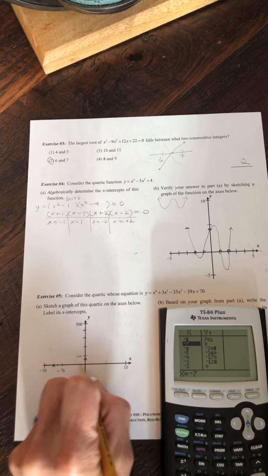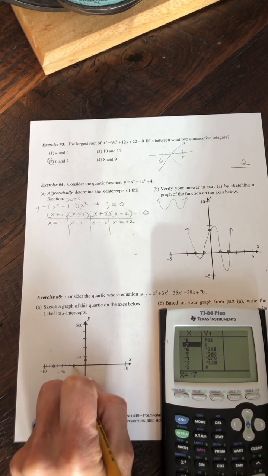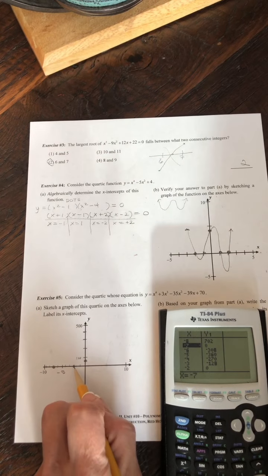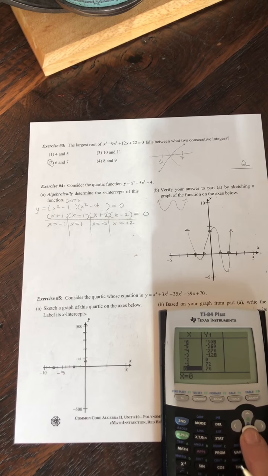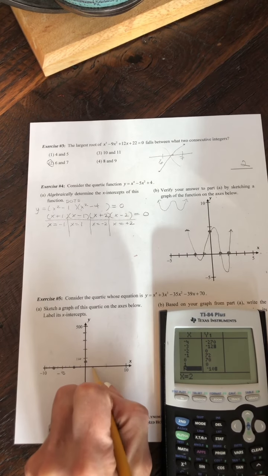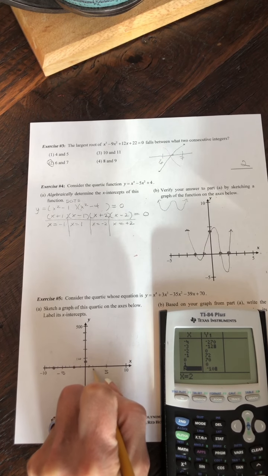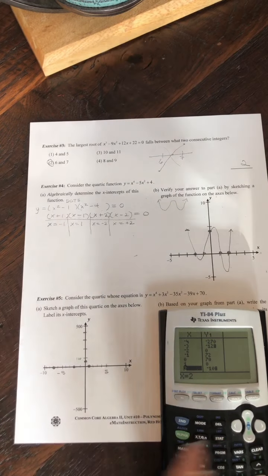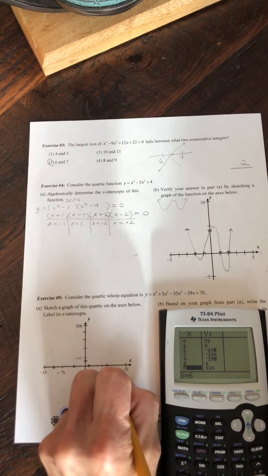And then there's another one at -2. 1, 2, 3, 4, 5. So at -2, 0, there is a 0 or an x-intercept. And then I also find one at 1, 0. Let's see, there's 5, so it would be 1, 2, 3, 4, 5. So there's 1, 0. And I think there's a last one in here somewhere. There we go, at 5, 0.